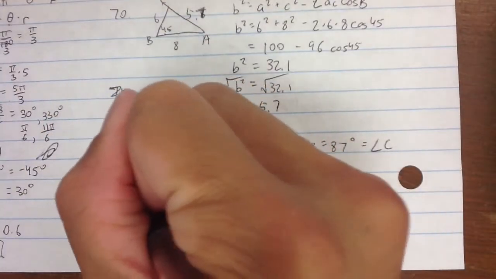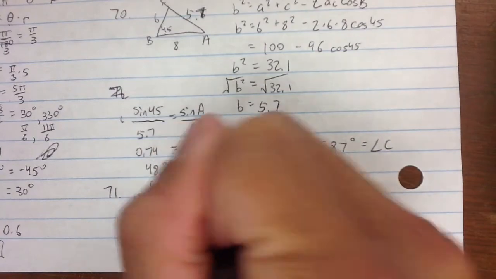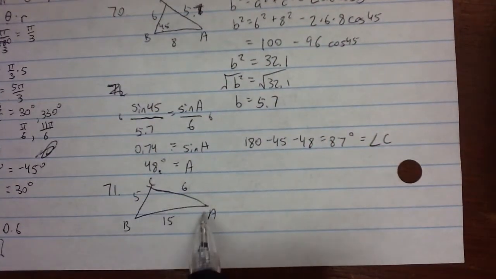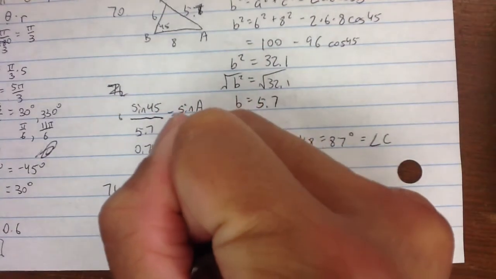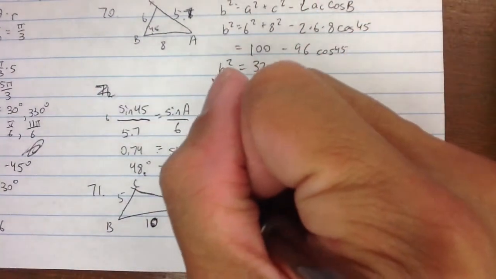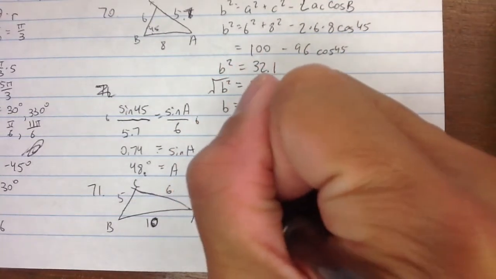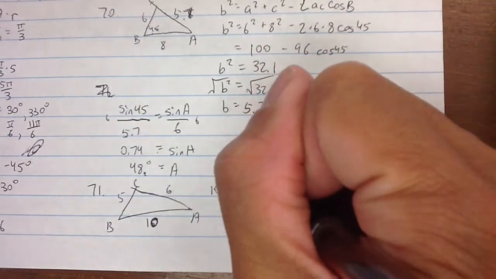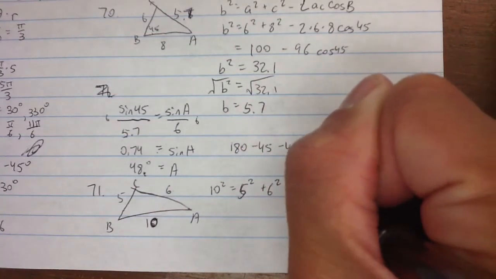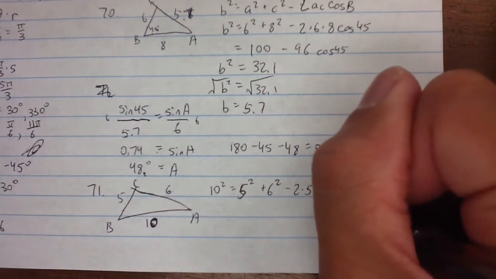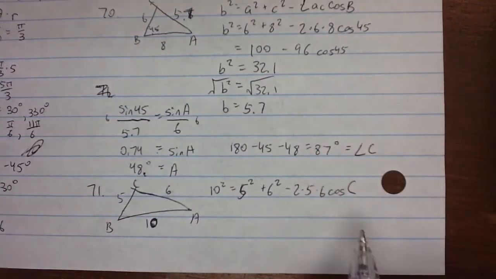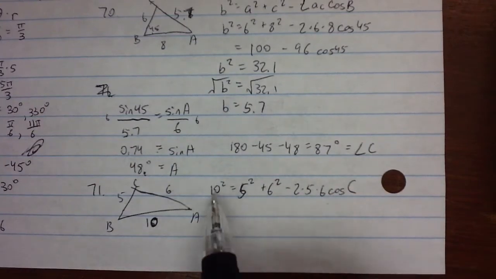Last one. 5, 6. If this was 15 like it says in your paper, that would be impossible because these two sides wouldn't be long enough to make this 15. So let's try this with a 10. If we do law of cosines again, you would have 10 squared equals A squared plus B squared minus 2 times A times B cosine of C. So I'm looking for cosine of C this time.